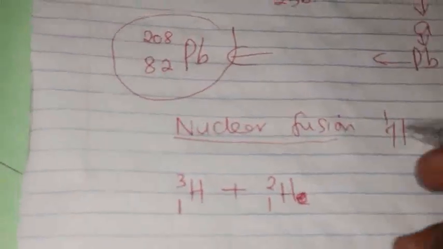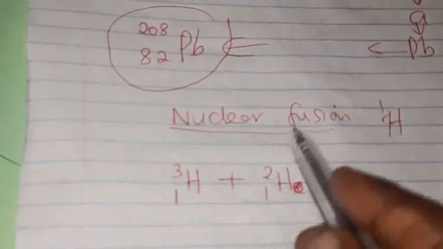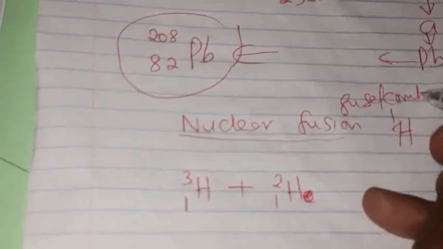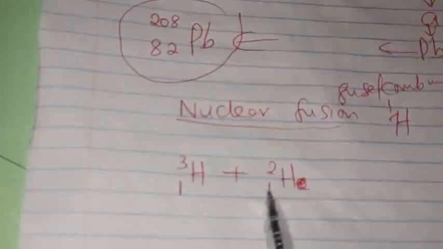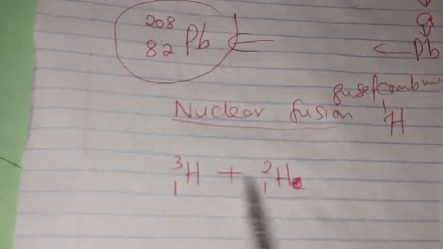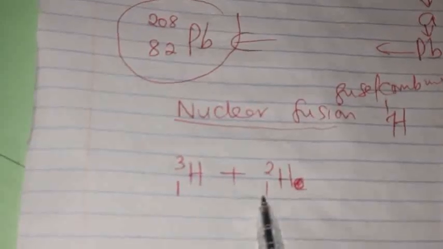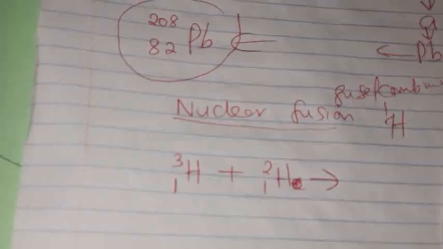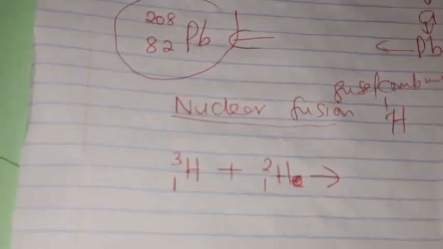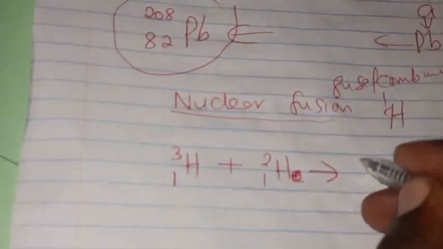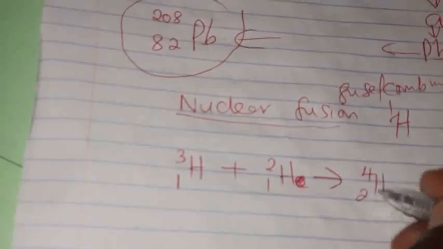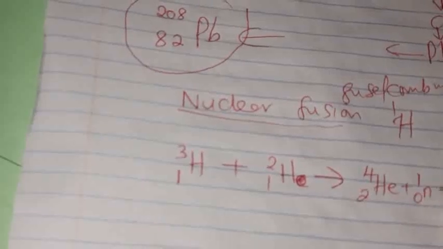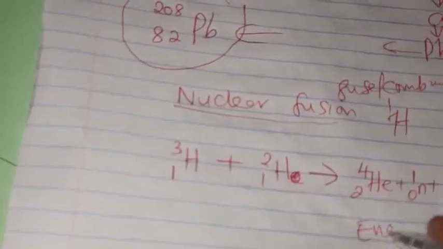Okay. In that case, that means this is fusion, fuse or combine. That means two smaller nuclei are able to combine when they get bombarded with each other so that they can give us a larger nuclide. For example, you're going to have 4,2He plus 1,0 neutron plus also energy.